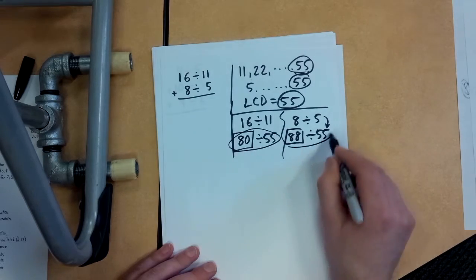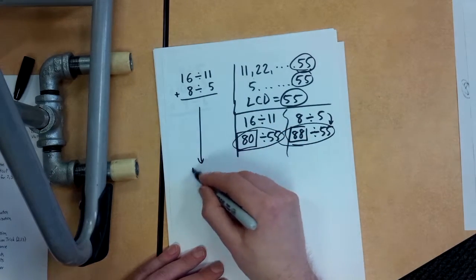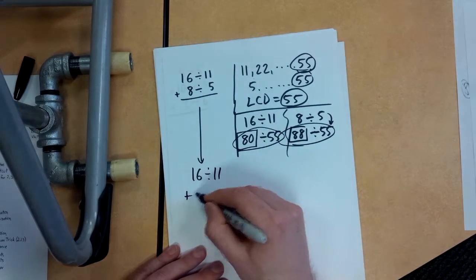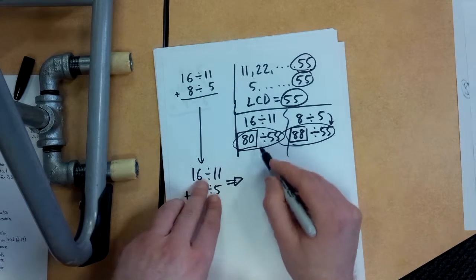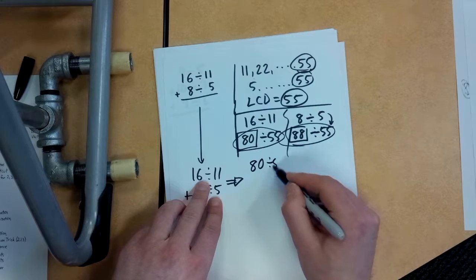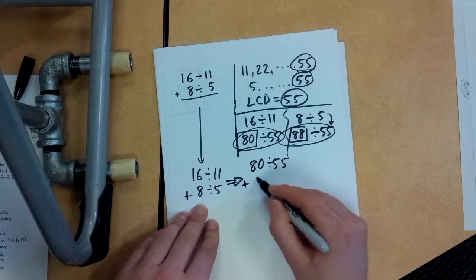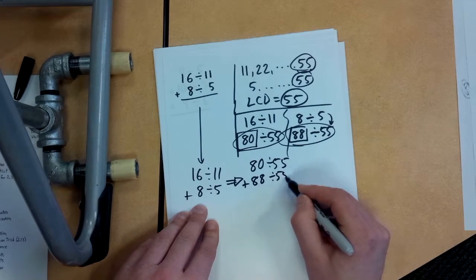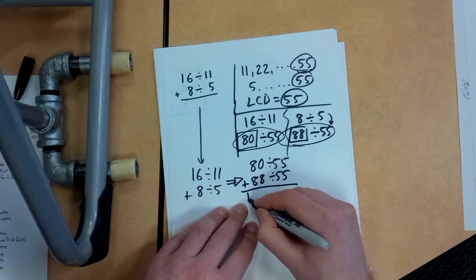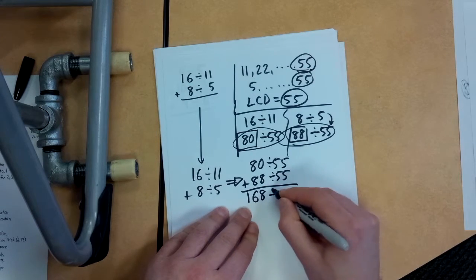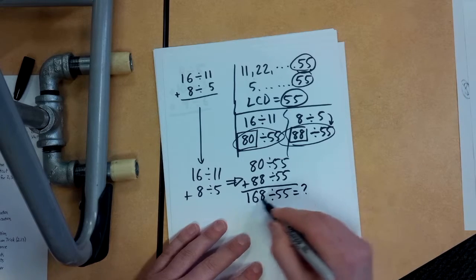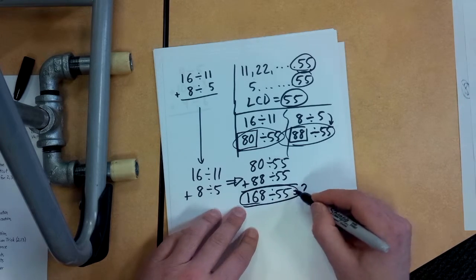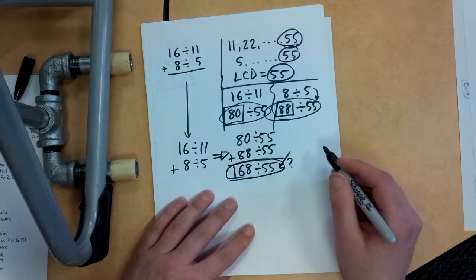So here are my new statements. So I'm going to take that down. 16 divided by 11 plus 8 divided by 5 is actually 80 divided by 55 plus 88 divided by 55. So what's that going to be? That's going to be 168 divided by 55 equals, well, we don't know what it equals yet because we're going to use this. So this is the part that we're good to go here.